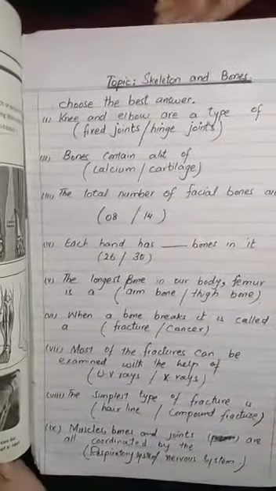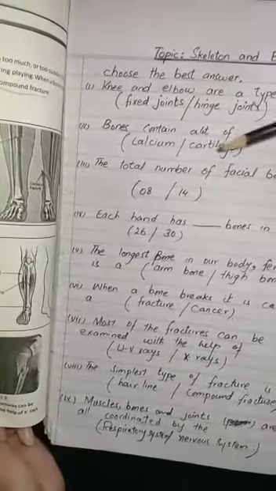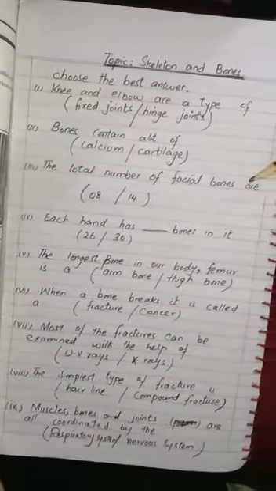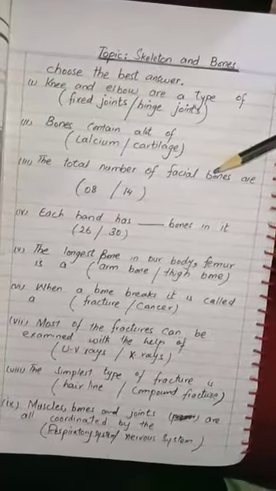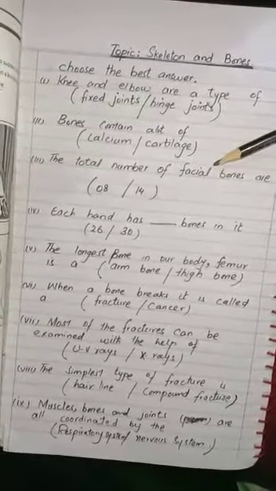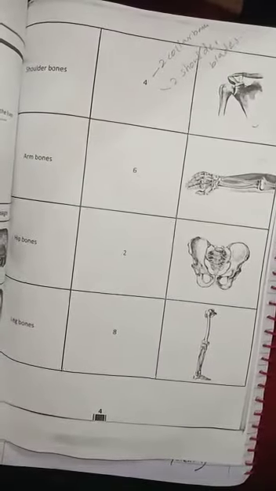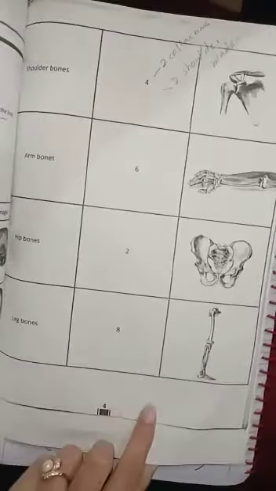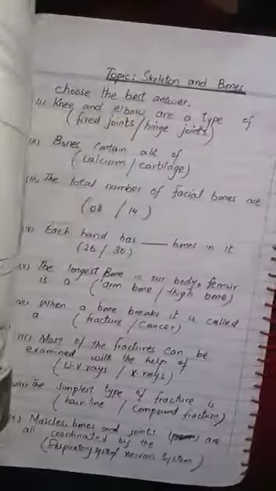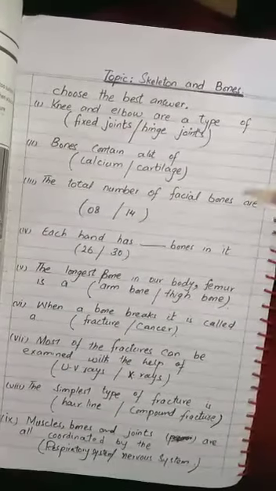And then we have the total number of facial bones. How many bones are present in your face area? So you have to find its answer from this table. From this table you have types of bones, you have number of bones, and you also have an image.